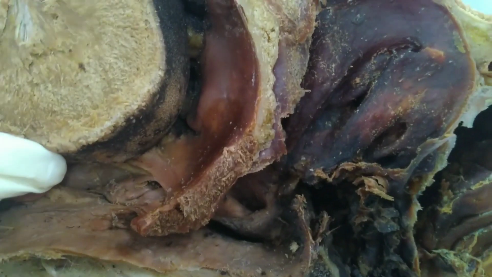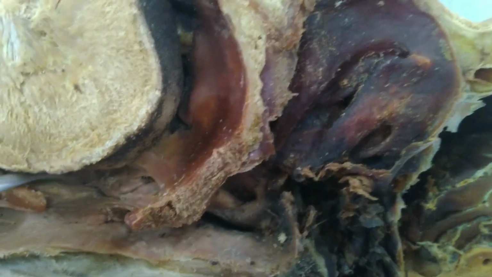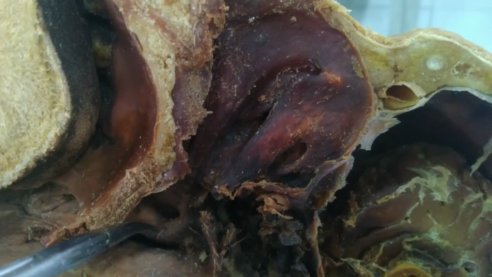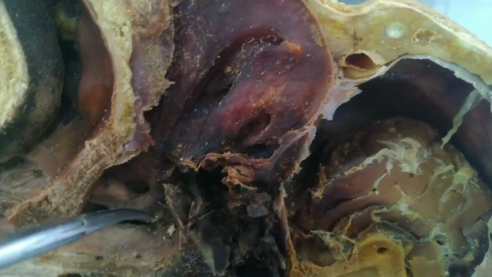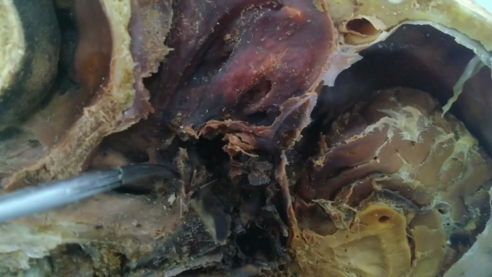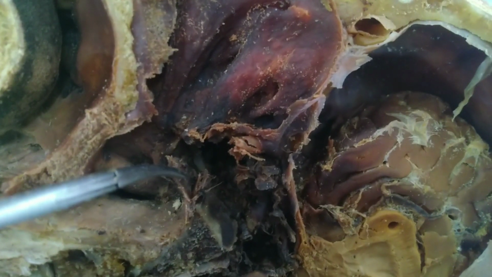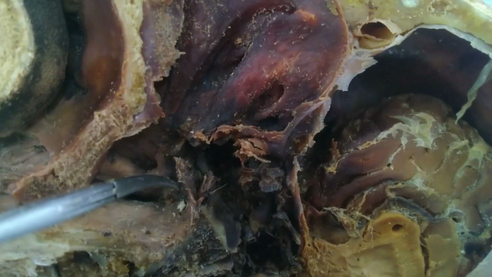You can see the palatine tonsils right there, just like the tubal tonsil here and the pharyngeal tonsil up here, no? I'm not sure if this was mentioned, no? At the roof of the nasopharynx, there is also tonsillar tissue, which we call the pharyngeal tonsil, no?